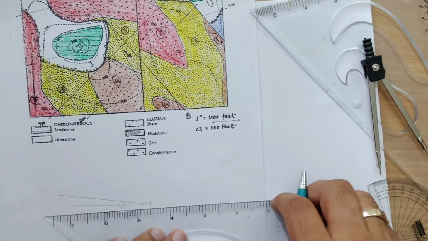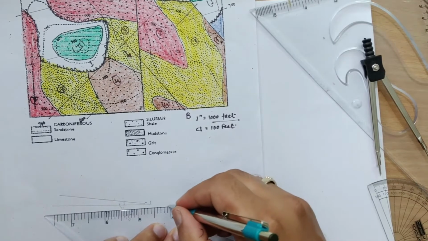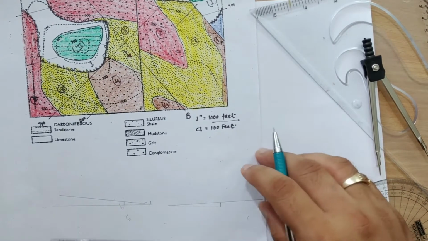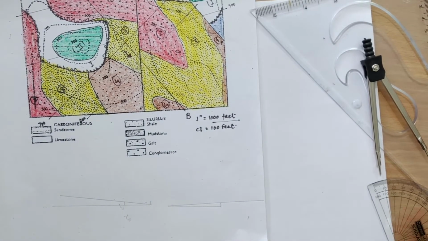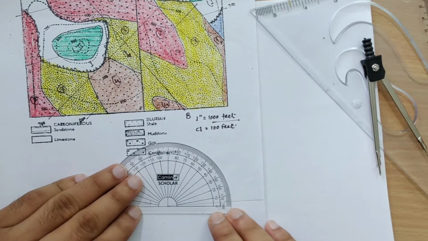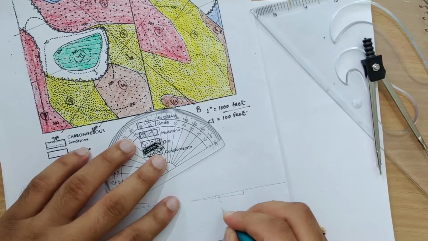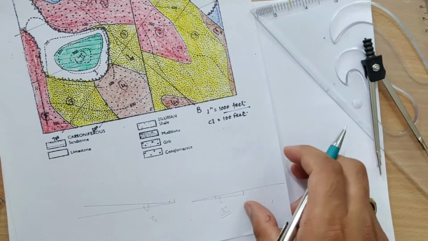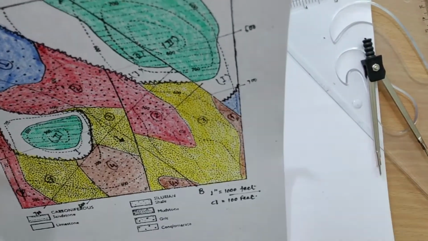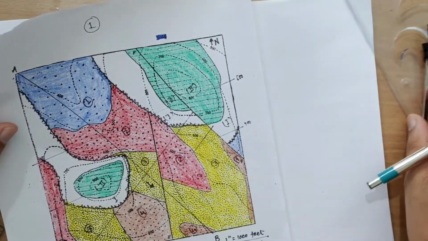And now join these 2 points. So if we measure this value, this is going to give us the dip amount for younger sequence, and here we can see the dip amount for younger sequence is roughly 3 to 4 degrees. So younger sequence beds are less dipping and older sequence beds are dipping with more amount. So we have determined the dip amount as well.